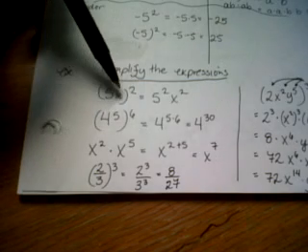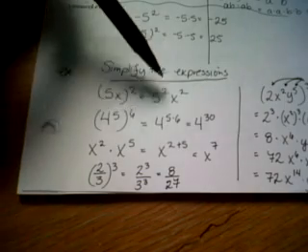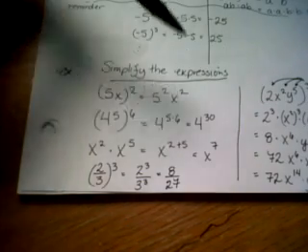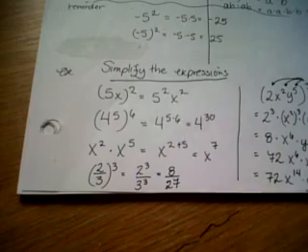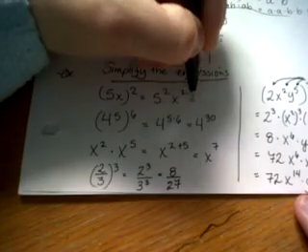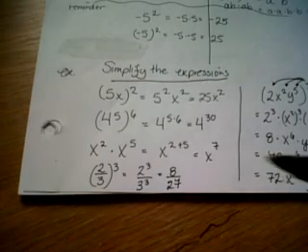So here are some examples. If I have 5x and all of that is squared, I'm going to say, hey, I need to square both of these. So that's the same as saying 5 squared and x squared. So that would give me 25x squared. So we could then write 25x squared.